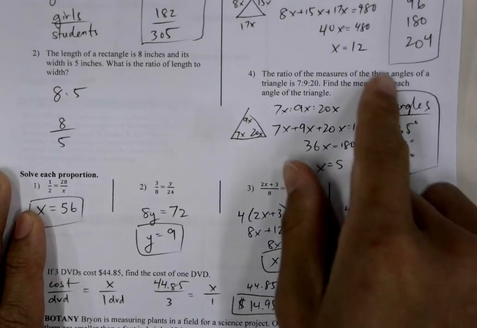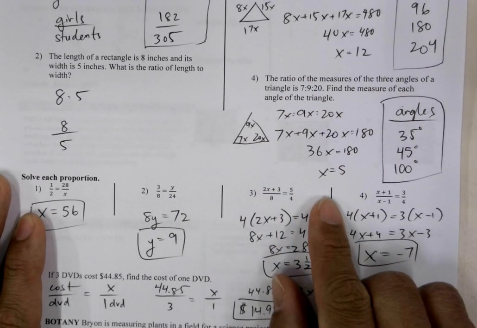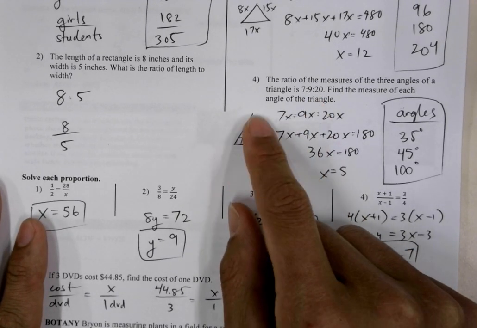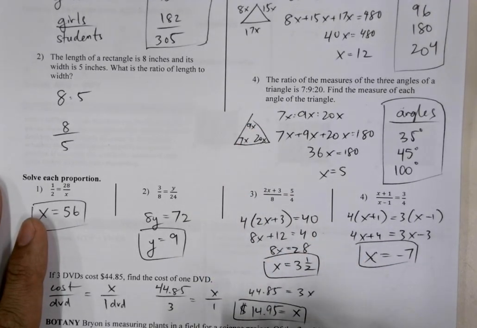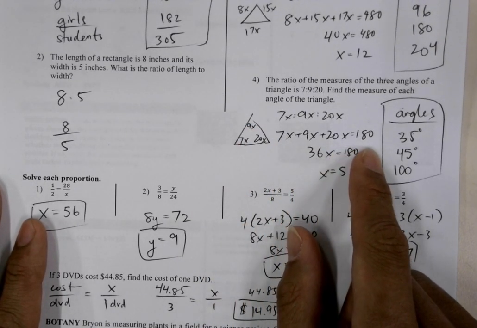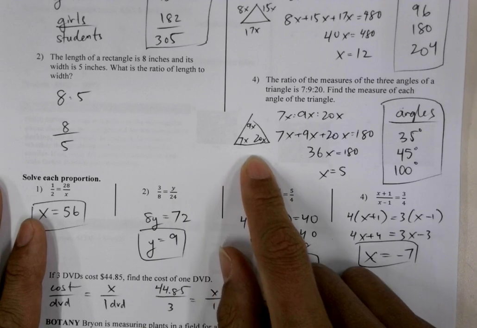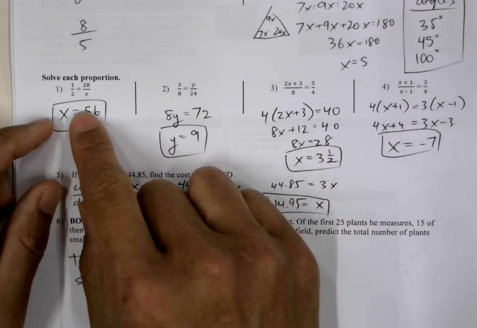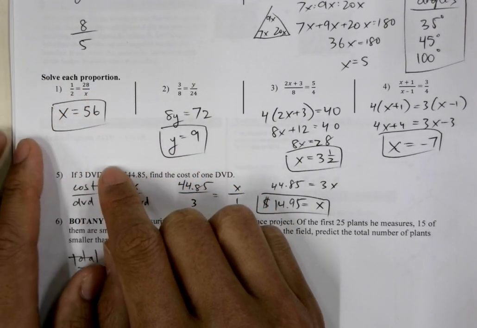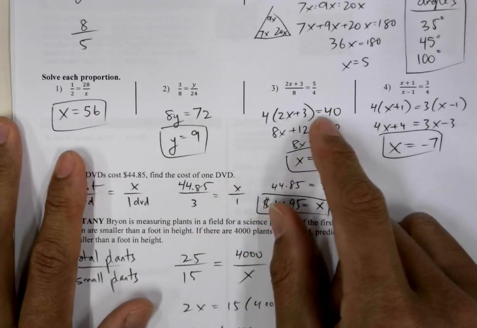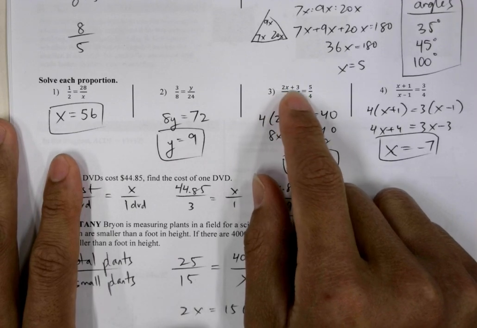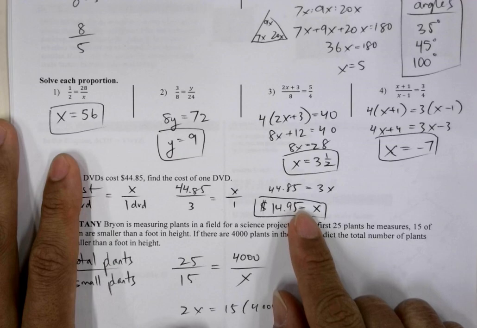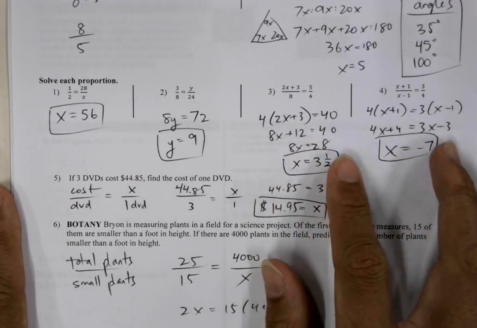And then we're going to do the same thing here, except this is not the sides of the triangle. This ratio is the measure of the angles of the triangle. So we set that equal to 180. We solve for x, plug back in to get the measure of the angles. Right? These ones down here are pretty simple. We just multiply the means and extremes, right? And the only thing that you need to worry about is if the numerator or denominator has two terms, then we need to put parentheses around them when we solve and distribute.